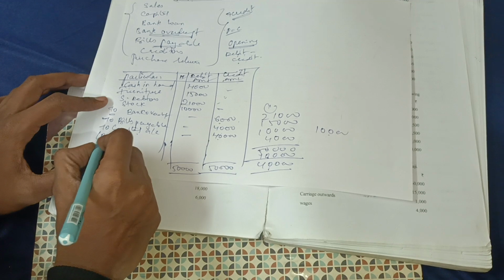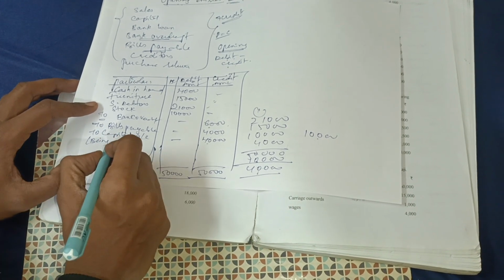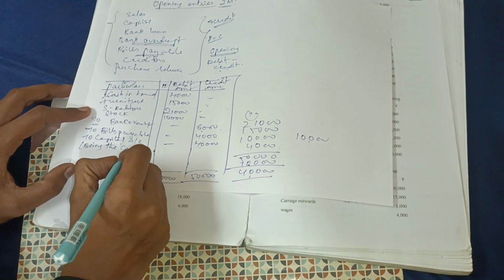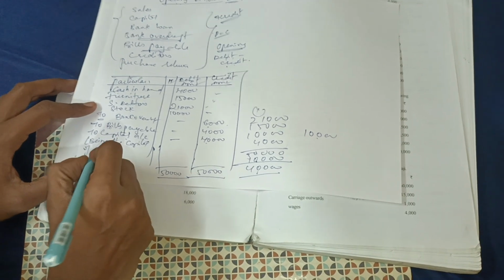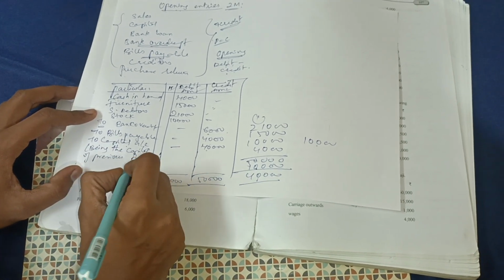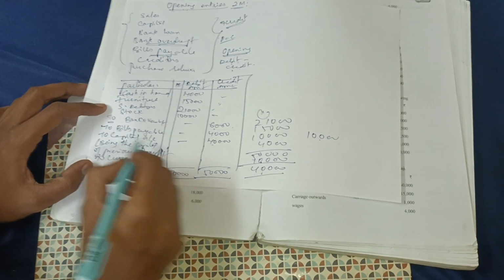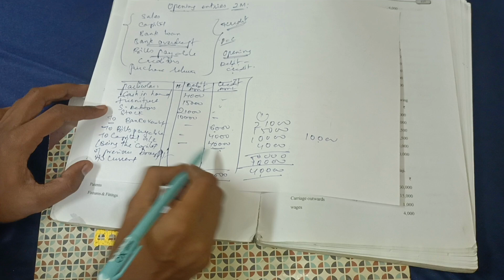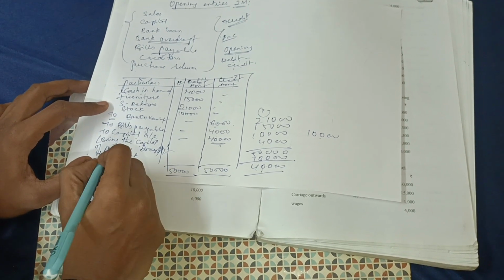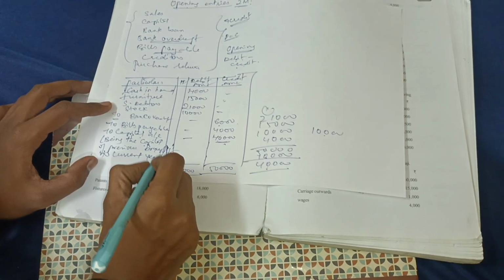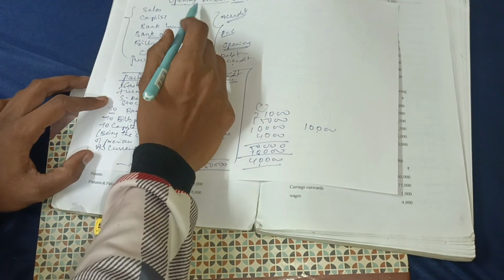And one more important thing is that the narration plays a crucial role here: being the capital of previous year brought to current year. This narration will be same in every problem. You have to balance the credit side by mentioning capital account, being the capital of previous year brought to current year. This is the concept for solving opening entry.